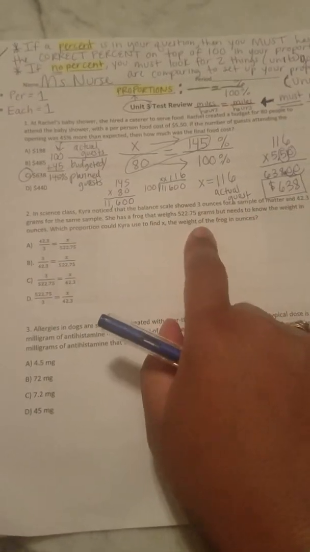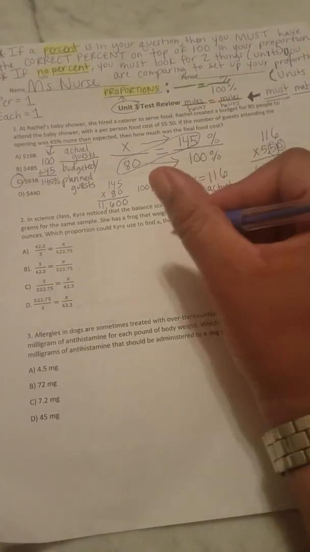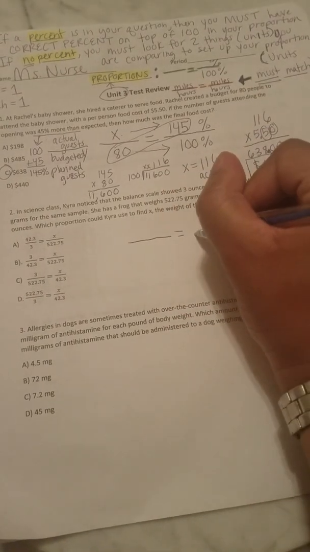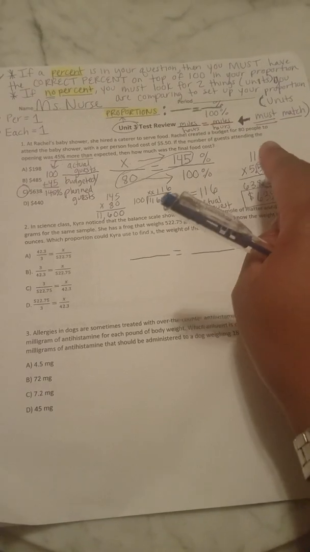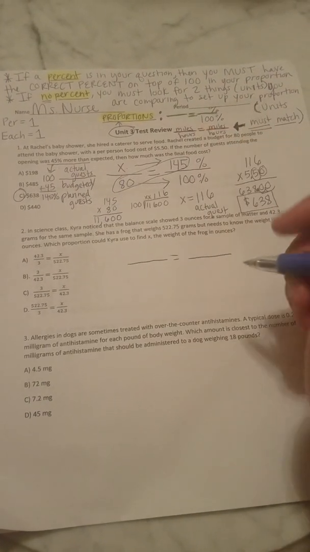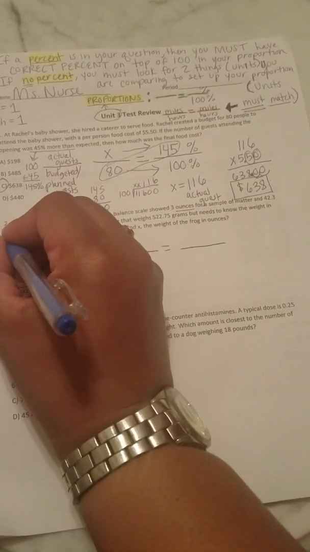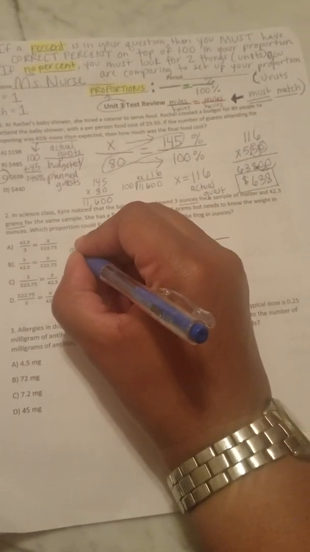They're not looking for a percent, so we're just going to use the normal proportion without percents. And so it's just going to be line equals line. Now with this one, like I said before, you definitely want to find 2 units that you are comparing, and usually your units will follow the number. So 3 ounces and 42.3 grams. We're comparing ounces and grams, and so I'm going to put that here.